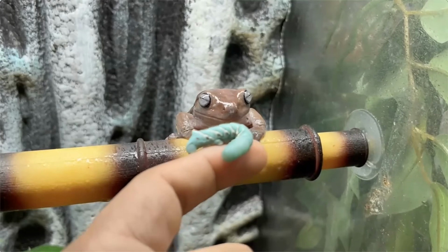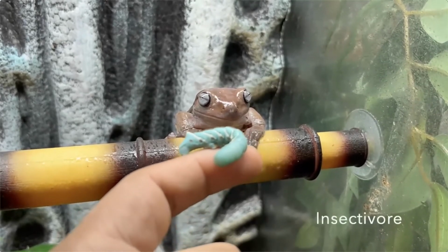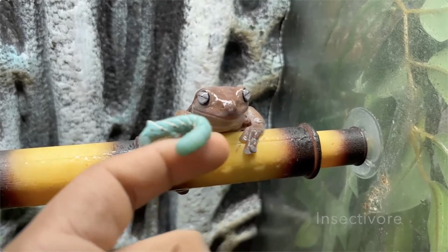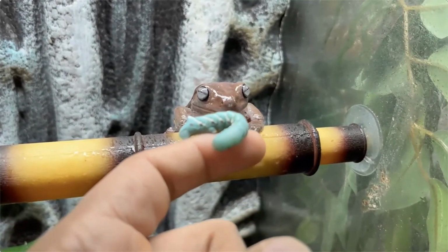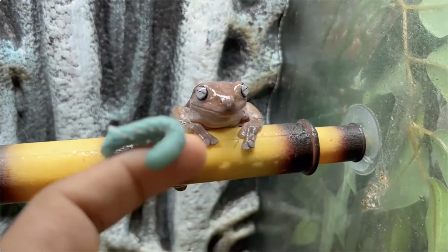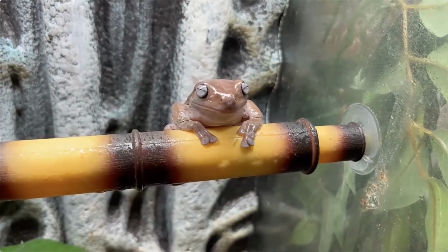This is my white tree frog, and he is an insectivore. That means that he eats only insects. I'm trying to feed him a horned worm, that's the blue worm that you see in front of you, but I don't think he's very hungry, so we'll leave him alone for now. I guess he'll eat dinner later.